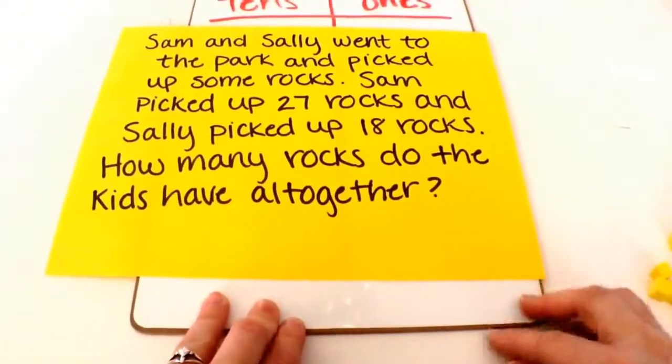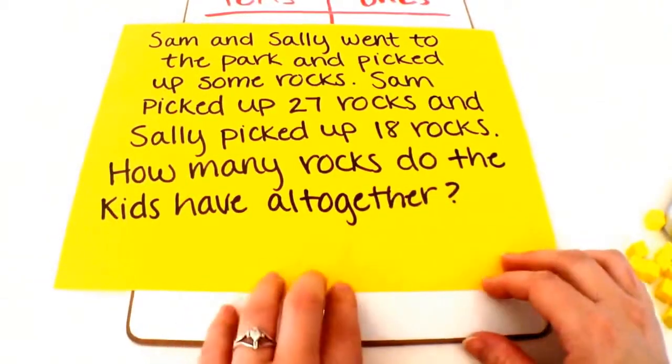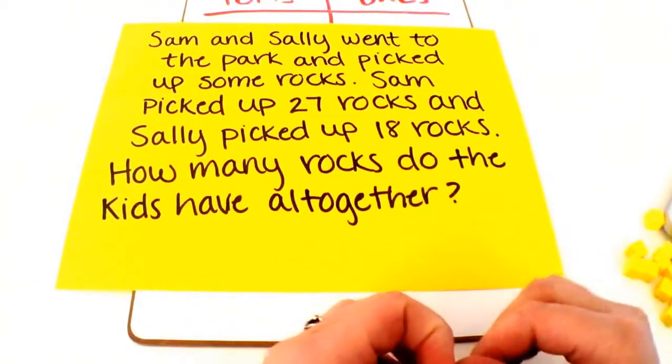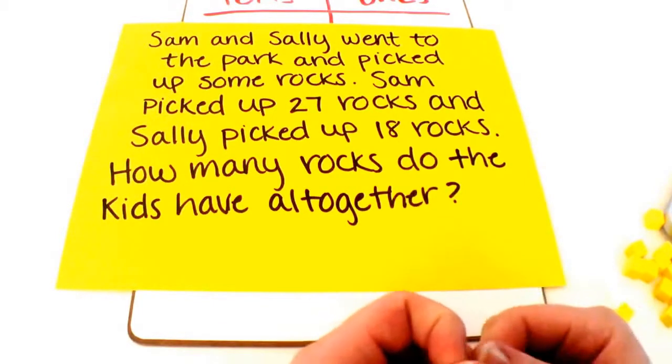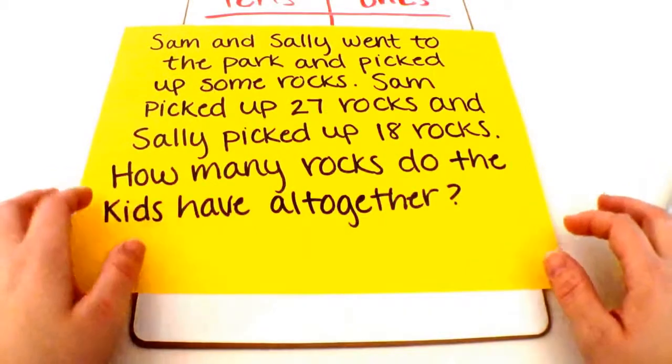Sam and Sally went to the park to pick up some rocks. Sam picked up 27 rocks and Sally picked up 18 rocks. How many rocks do Sam and Sally have all together?